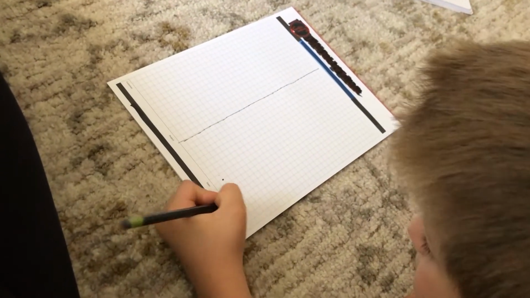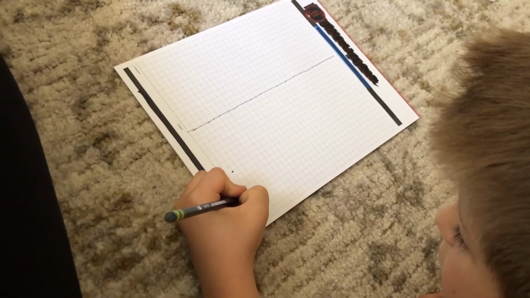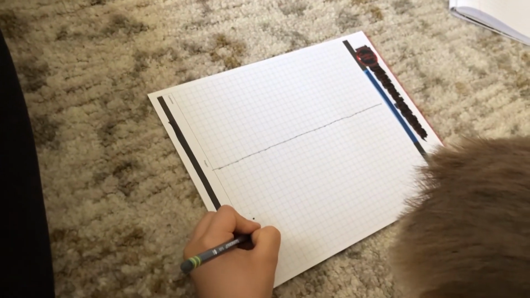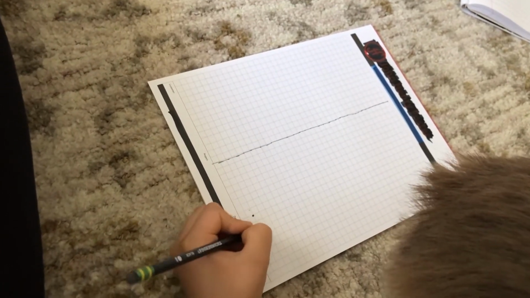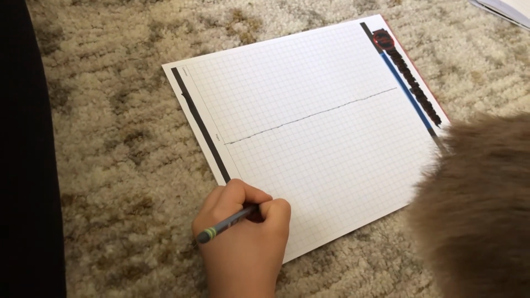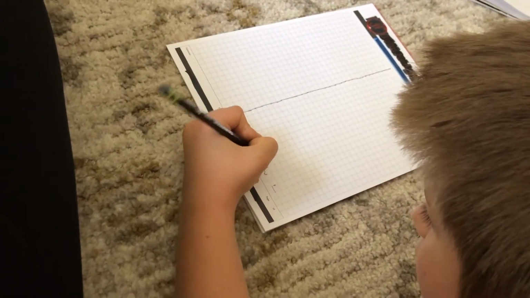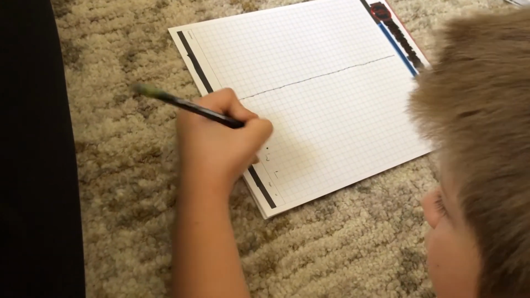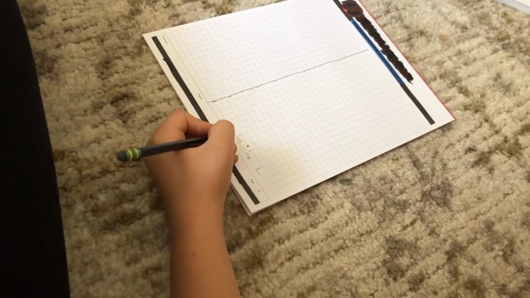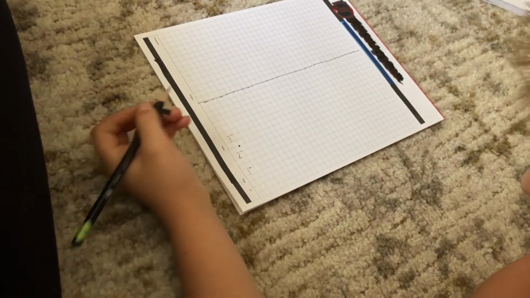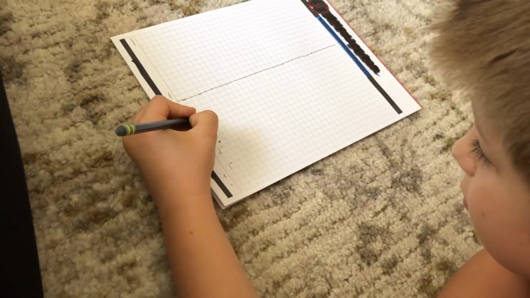So Silas has been working really hard in math to make graphs of data. And I thought it would be a great opportunity for him to show you how he would take a data table like this and turn it into a graph to show people what he found in his model. All right, you ready to go? Yep. So what did you decide to count by? I decided to count by 1 since the highest number out of this is 5. That's a good choice.